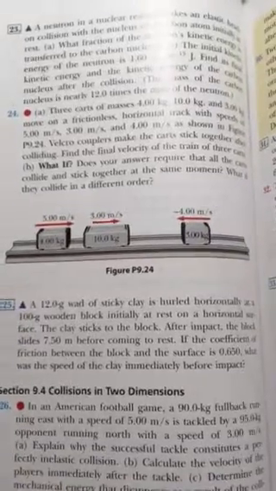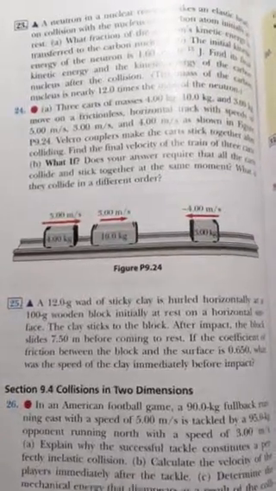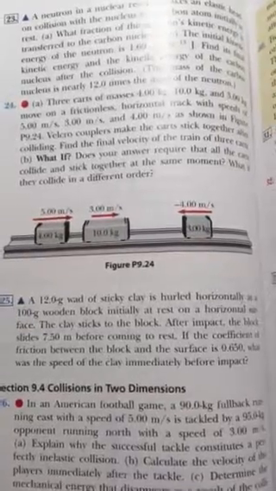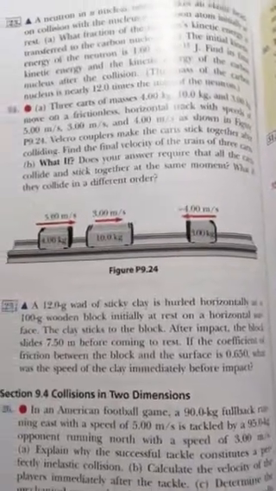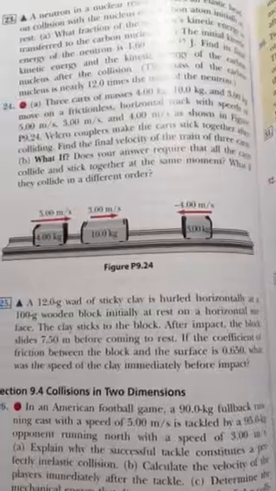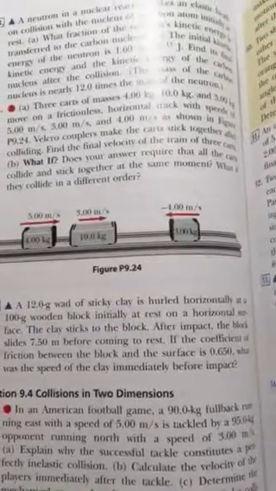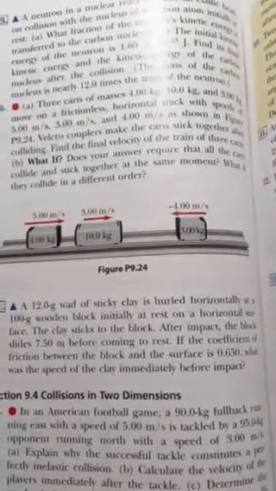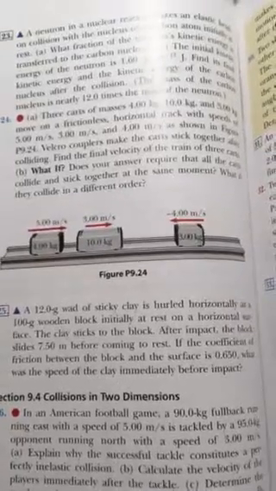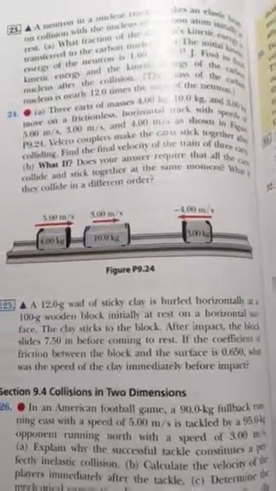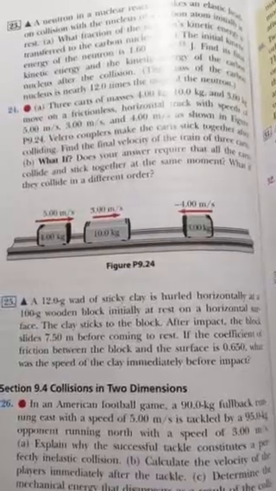24. A. Three carts of masses 4 kilograms, 10 kilograms, and 3 kilograms move on a frictionless horizontal track with speeds of 5 meters per second, 3 meters per second, and 4 meters per second, as shown in figure P9.24. Velcro couplers make the carts stick together after colliding. Find the final velocity of the train of 3 cars.